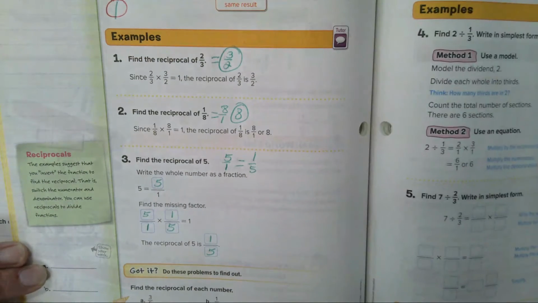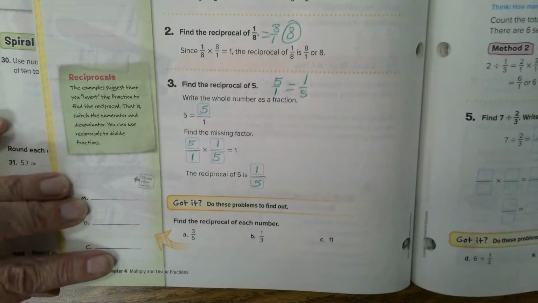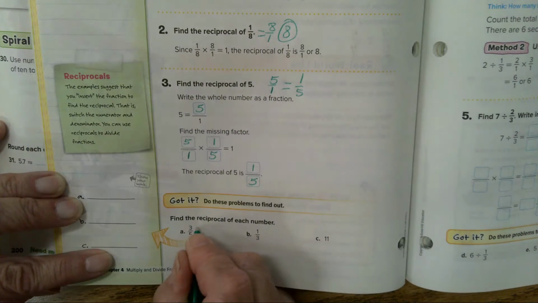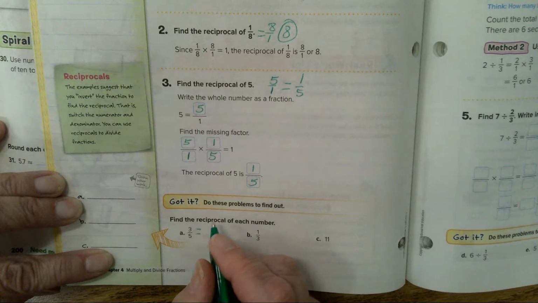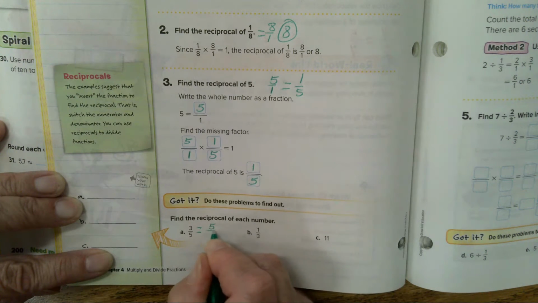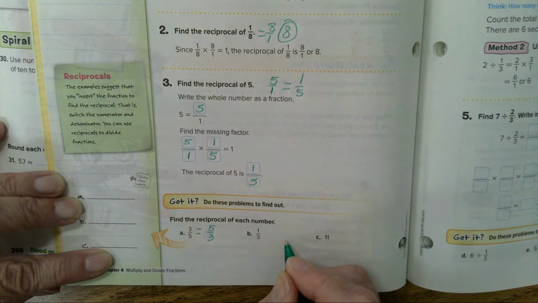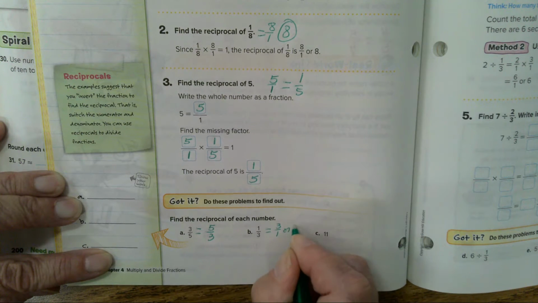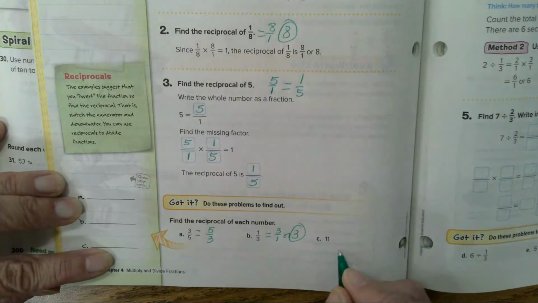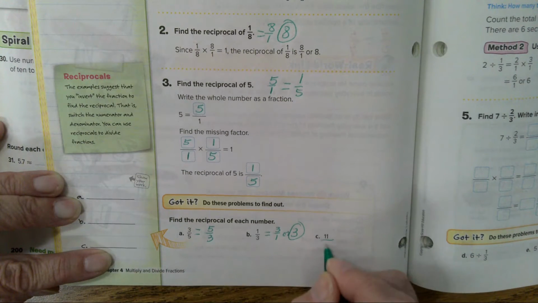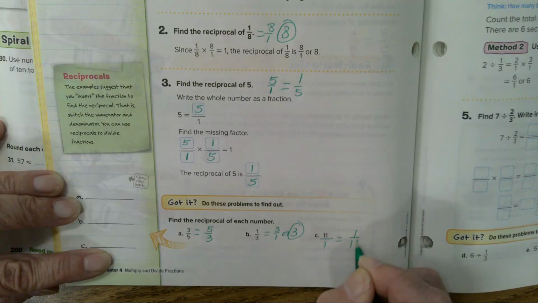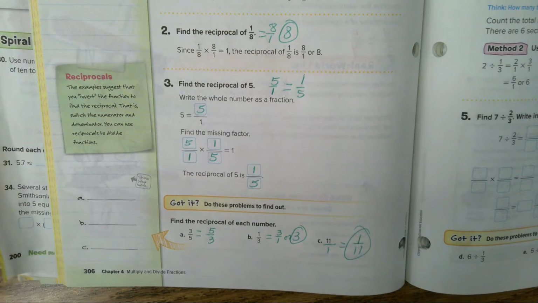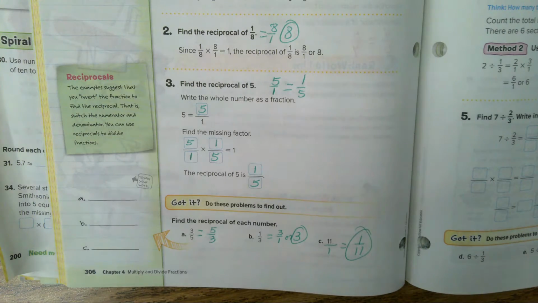This won't take us long. Write the reciprocal of each of these numbers. What's the answer for A, class? 5/3. What's the answer for B? 3/1 or 3. And what's the answer for this one? 1/11. That is right. Excellent job. Now we're ready. Everyone understands reciprocal? Thumbs up? Good. It's just a fraction flipped.